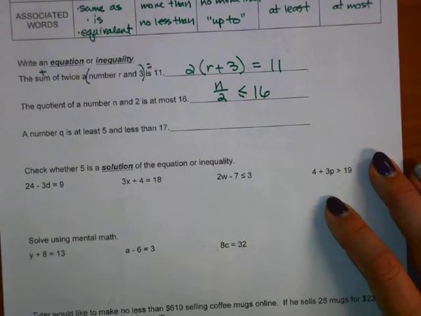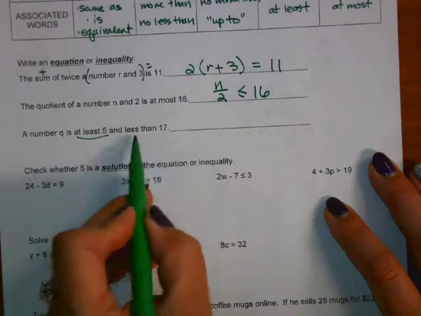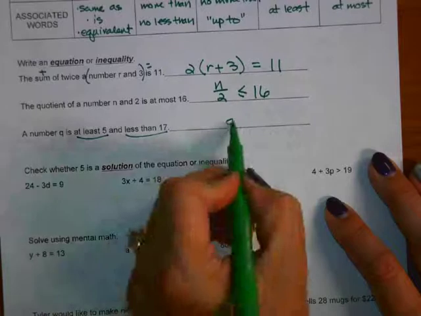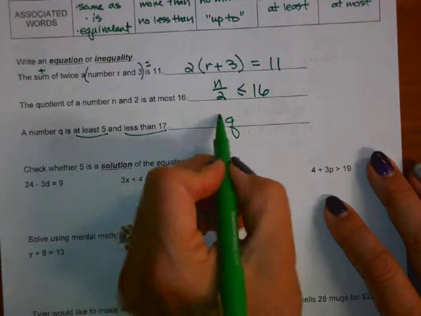A number q is at least 5 and less than 17. Okay, so it's got 2 requirements here. I'm going to put q in the middle. At least 5. That means it's got to be what? Greater than or equal to 5, correct?